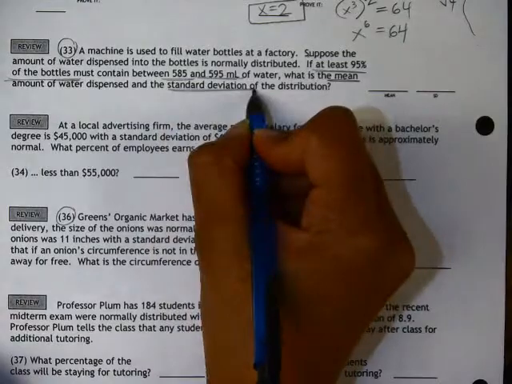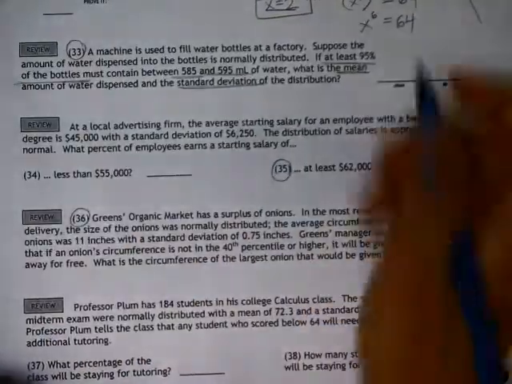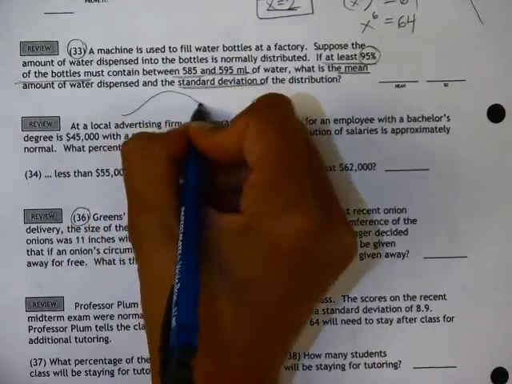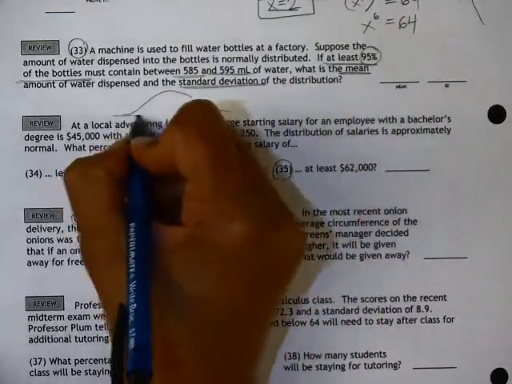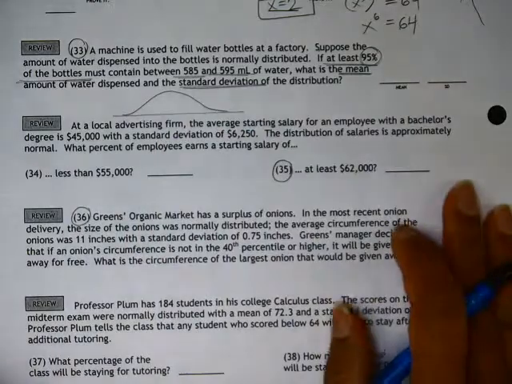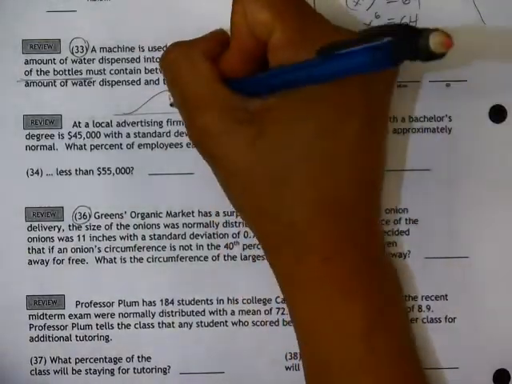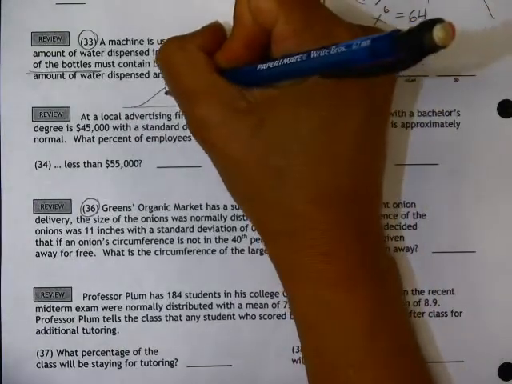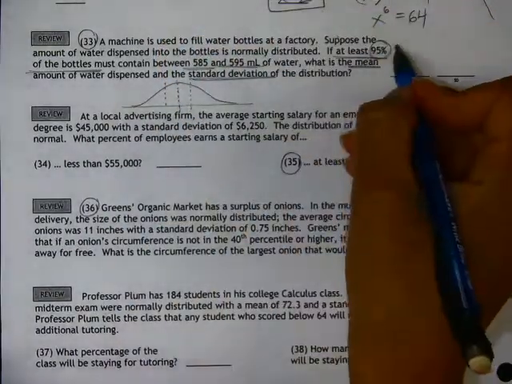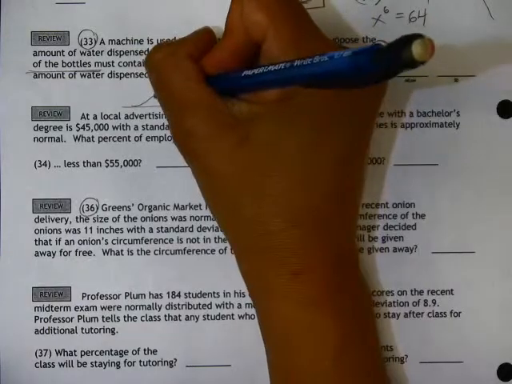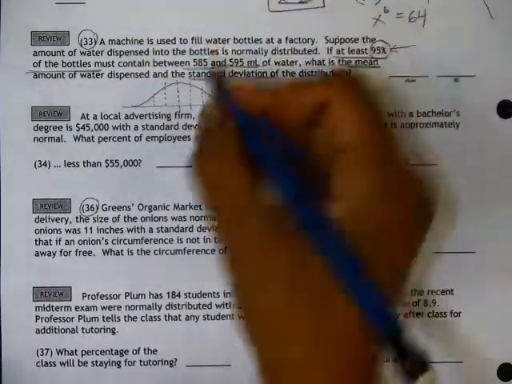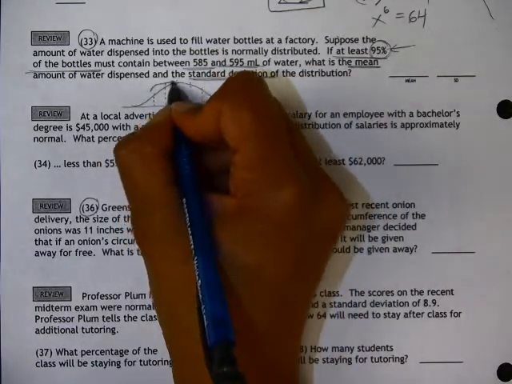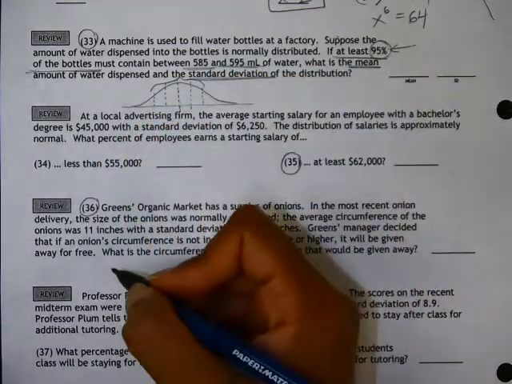What is the standard deviation? In this case, 95% is a nice number. Because of the empirical rule, we know that if we have a normal distribution with a certain mean and a certain standard deviation, that 95% of our data has to fall within 2 standard deviations. So from here to here would be 95% of our data.